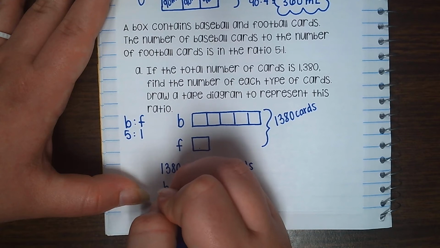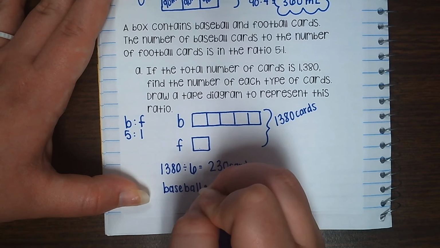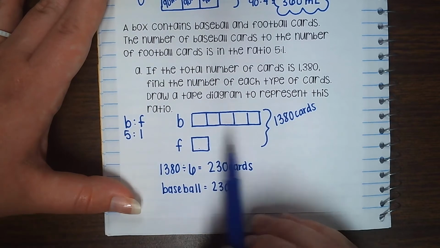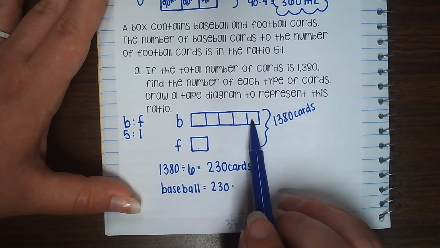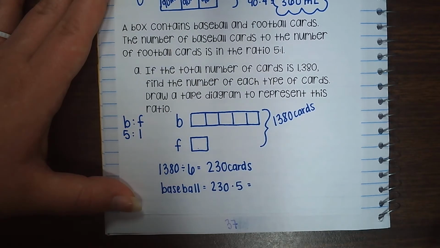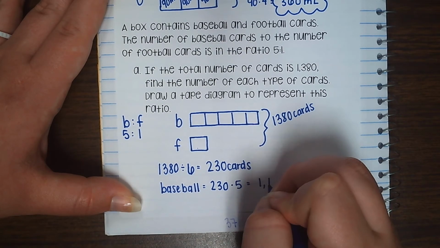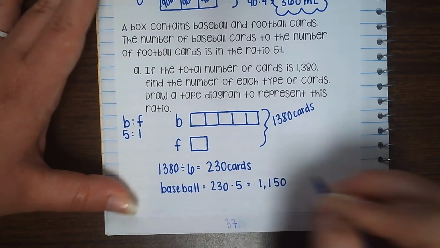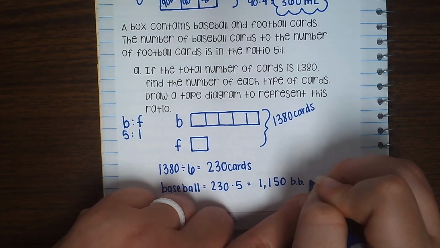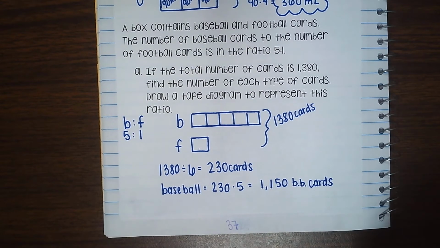So for baseball, I would take 230 and multiply it by 1, 2, 3, 4, 5, since there are 5 boxes. And that gives me 1,150. And I'm just going to write BB cards instead of writing out baseball.